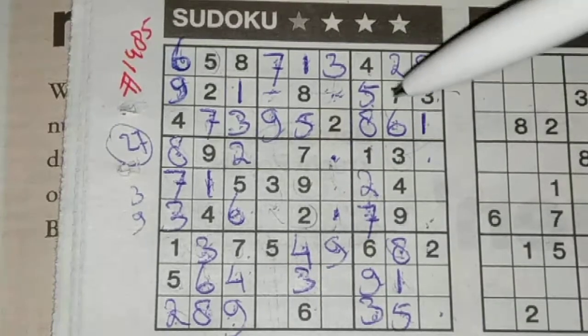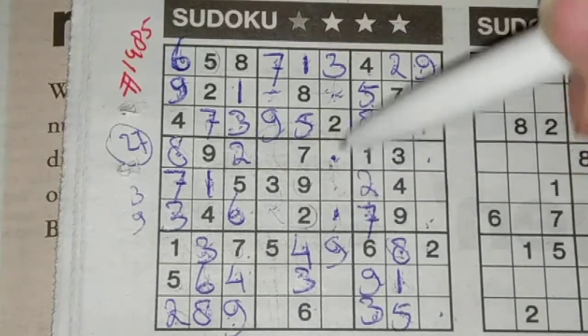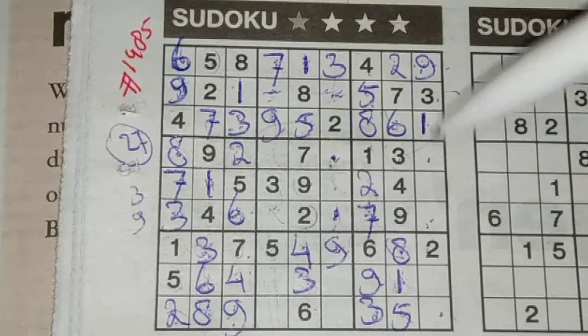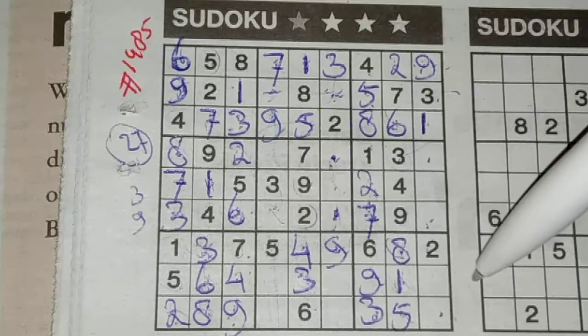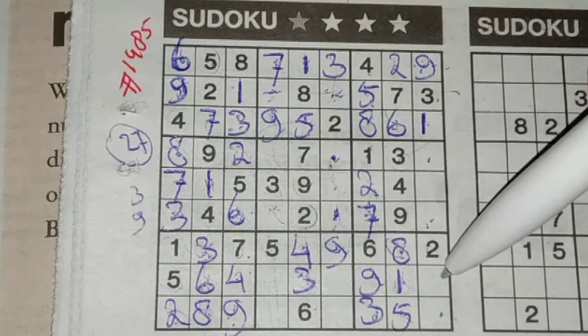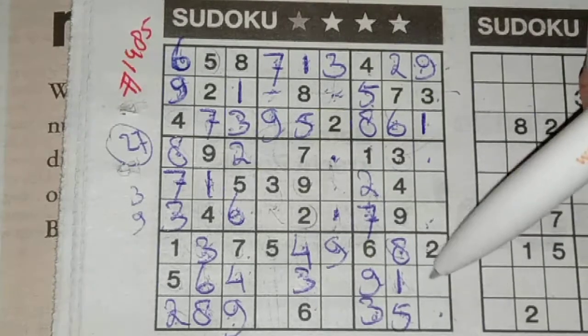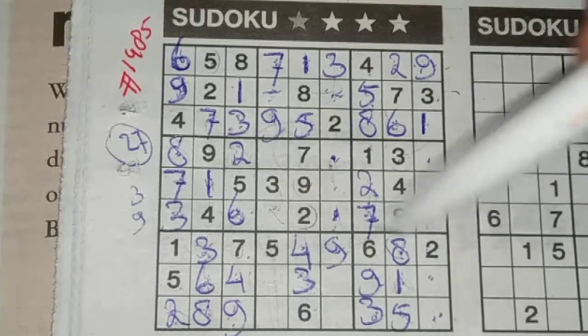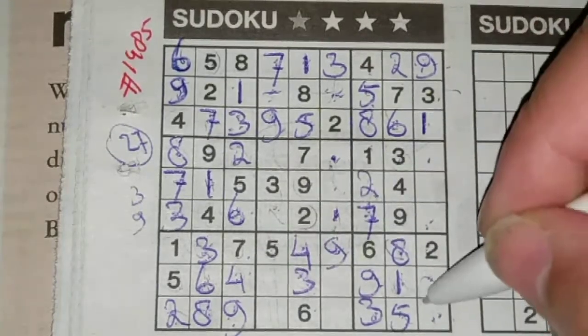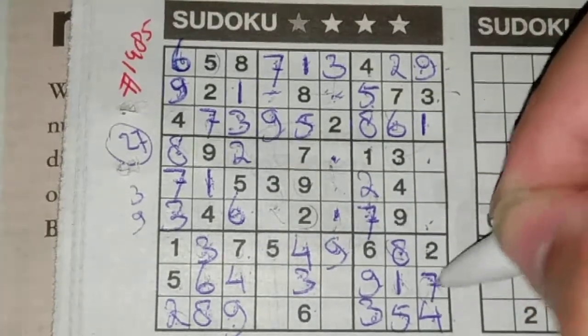How about 5 here? How about the number? Yeah. 4. These 2 numbers in this big square for the numbers 4 and 7. We see here 4, no 4 there. 4 should be here. And 7 goes there.